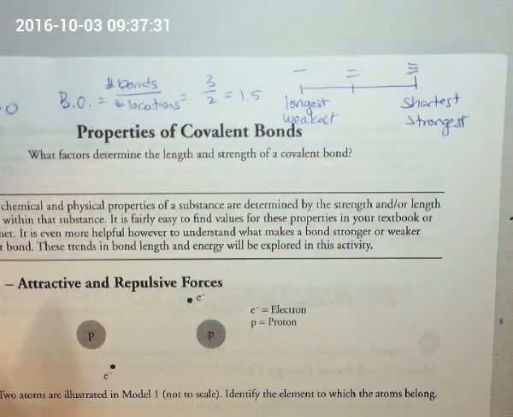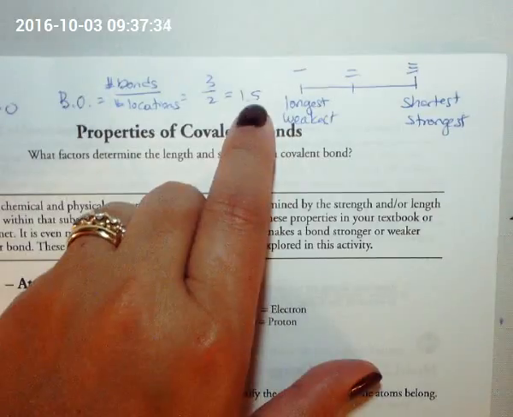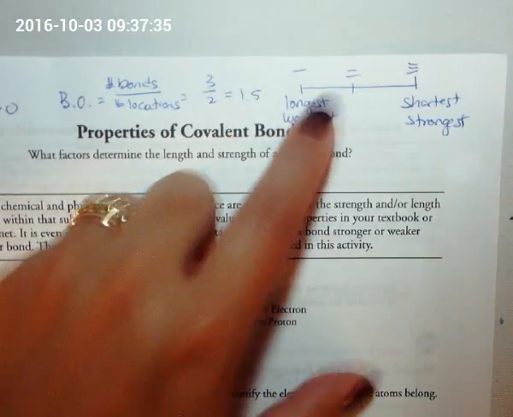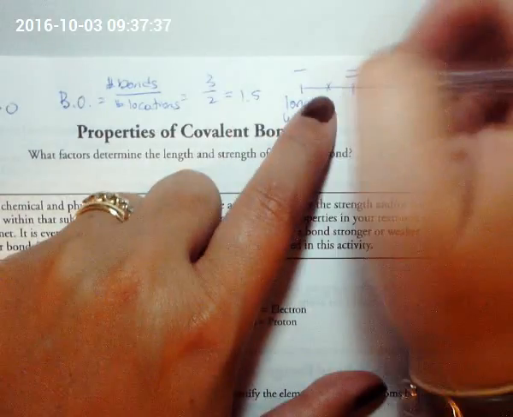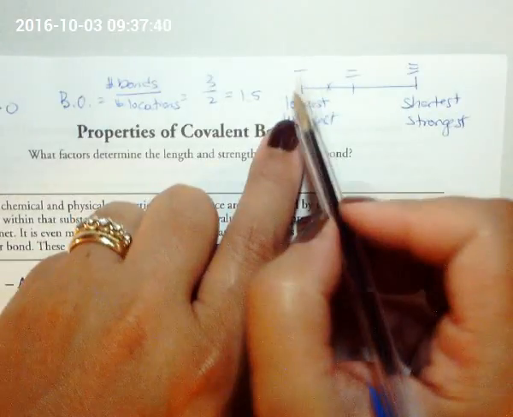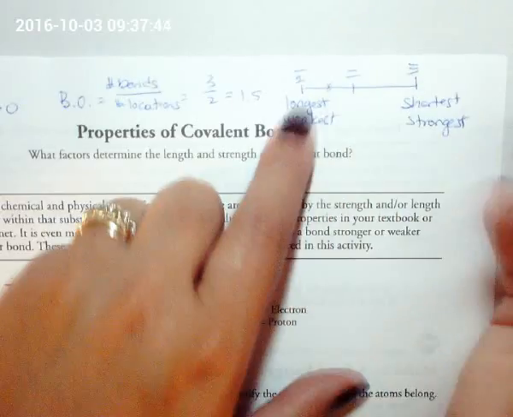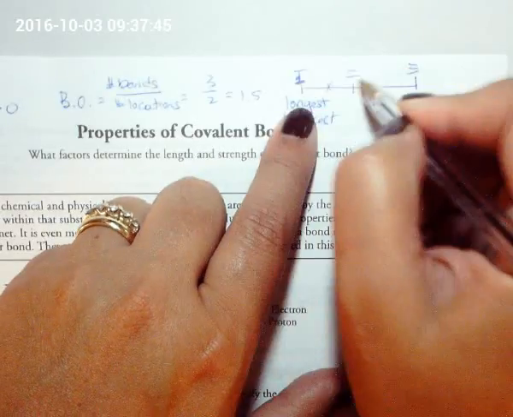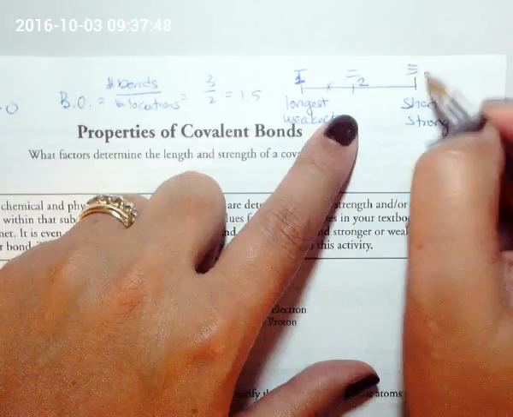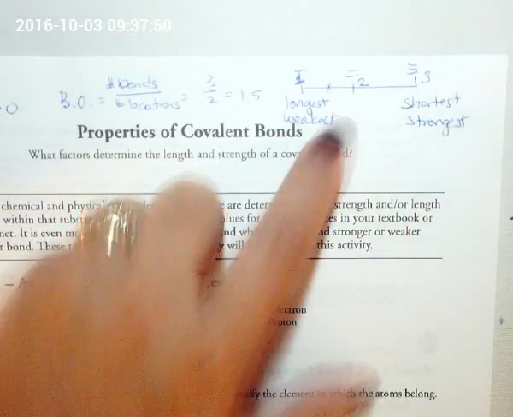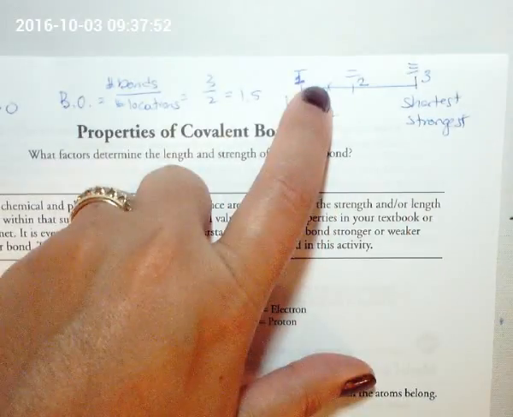It's kind of intermediate. So something with a bond order of 1.5 is going to fall in between a single bond and a double bond, because true single bond situations are considered to have a bond order of 1, true double bond situations have a bond order of 2, and true triple bond situations have a bond order of 3. So 1.5 falls between 1 and 2.